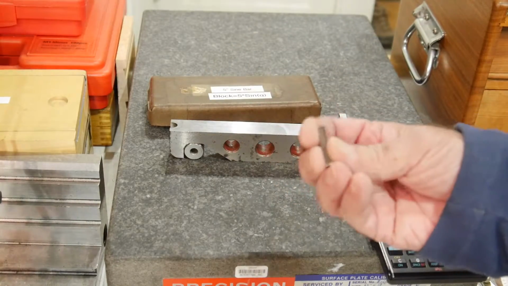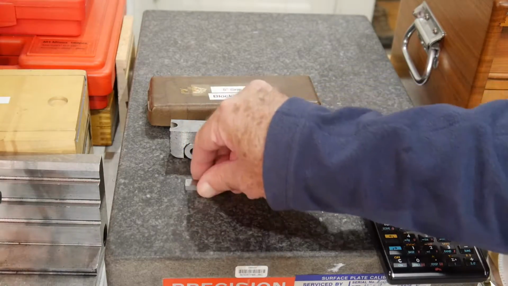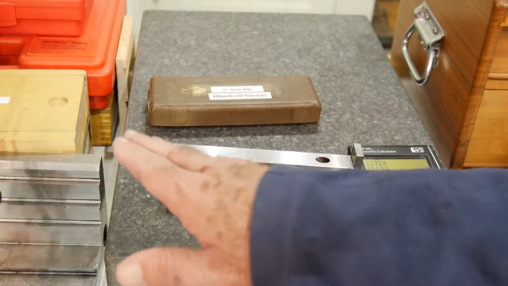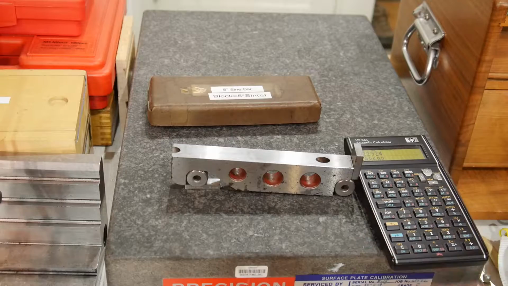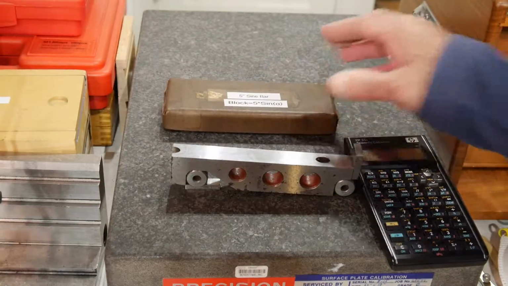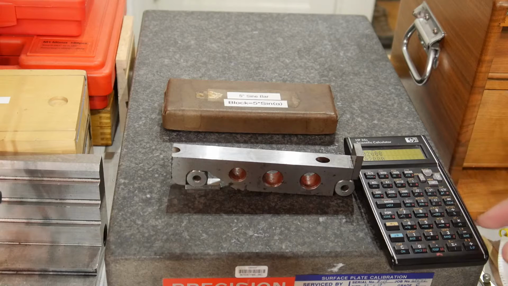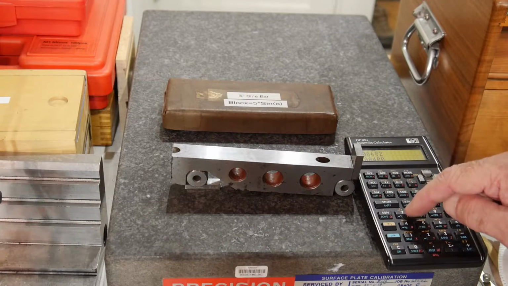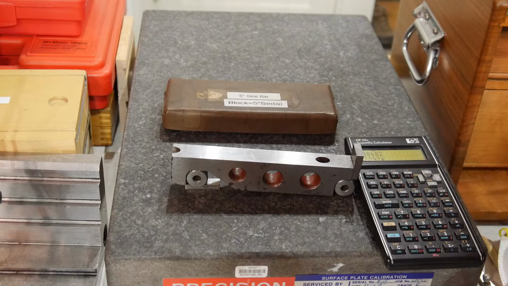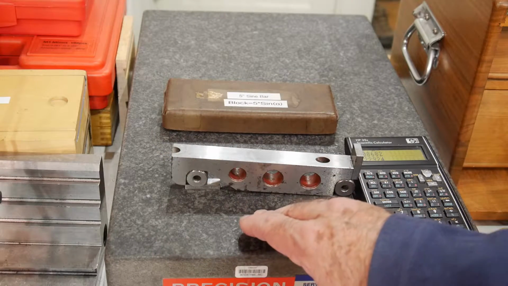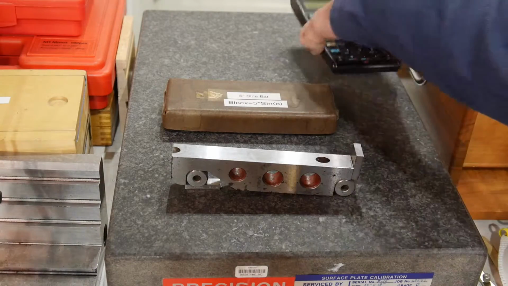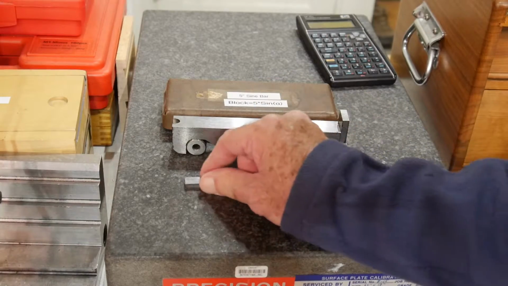And here I have a 0.2 block. If I had a 0.2, it would cause a very, very shallow angle. So we can use this formula again. We could say that we have 0.2, and a 5-inch hypotenuse, and we'll take the arc sine of that. And so this is a 2.2924 degree angle. So that's how sine bars work.